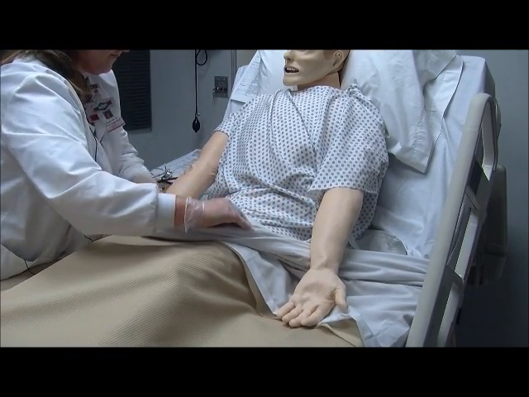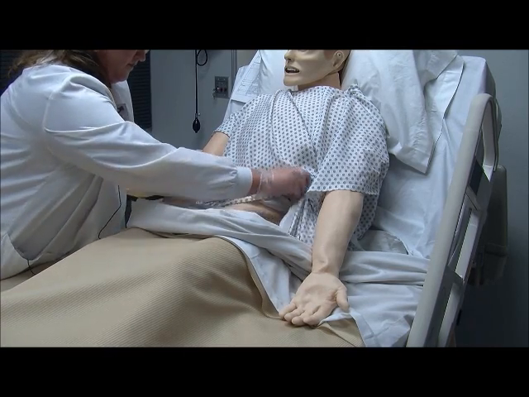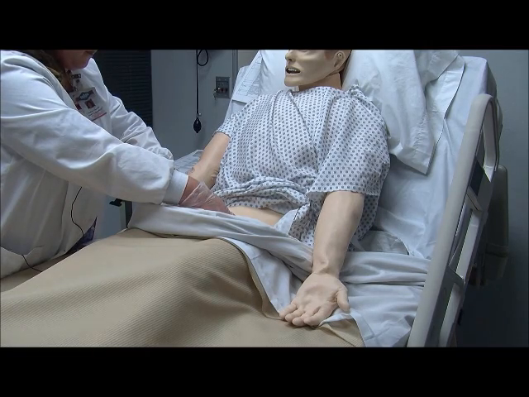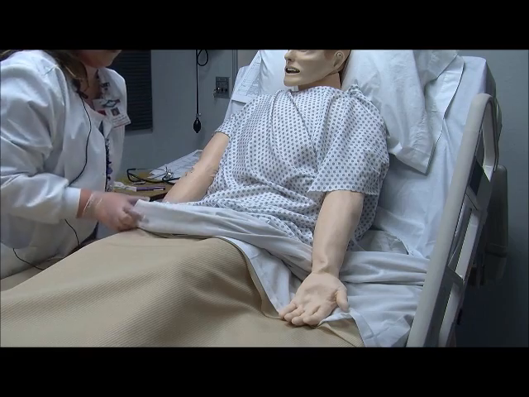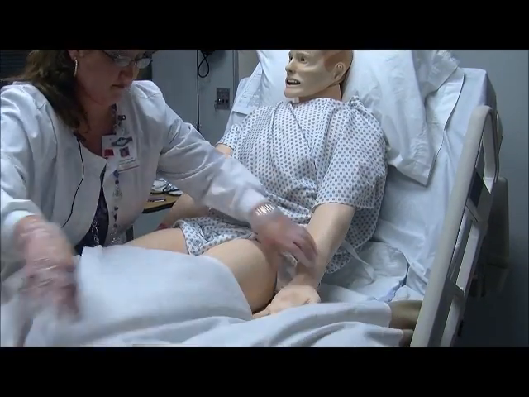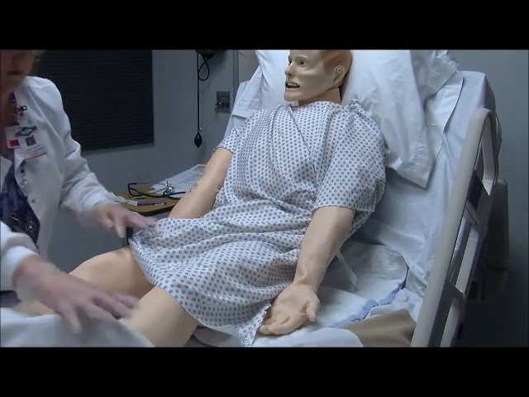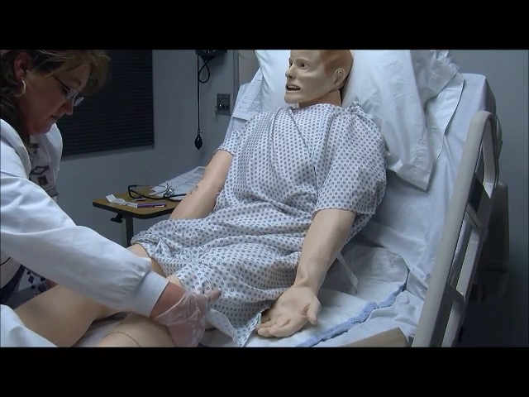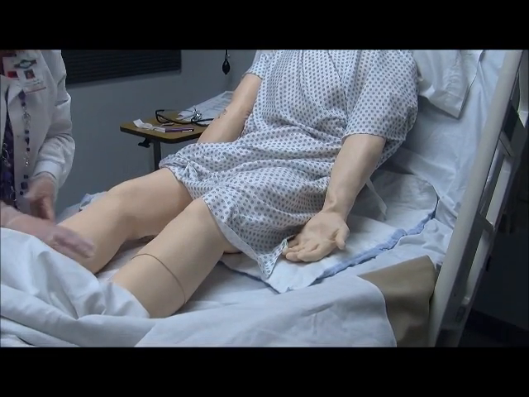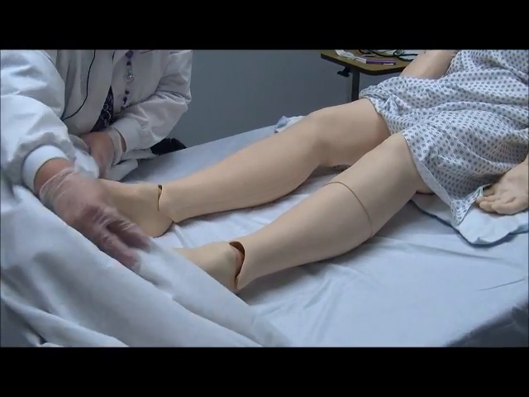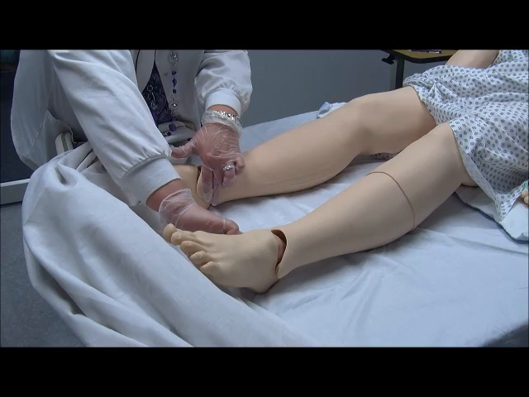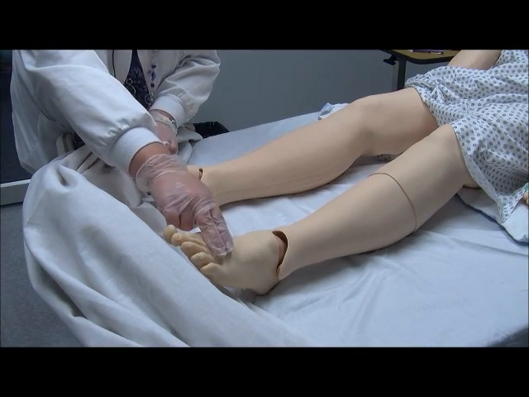femoral, popliteal, posterior tibialis, and pedal pulse.